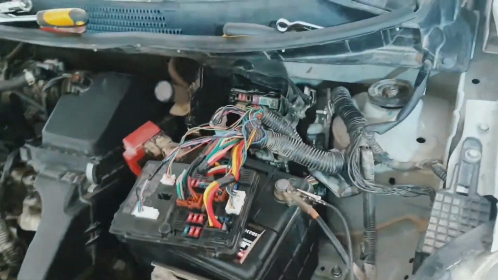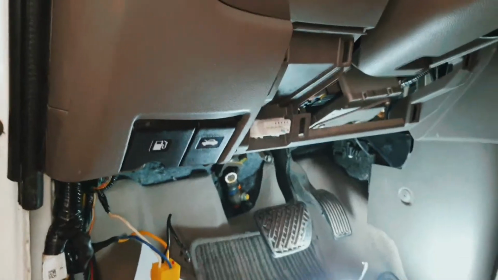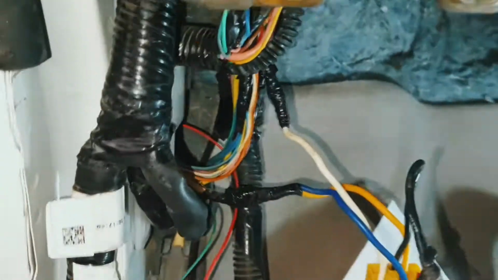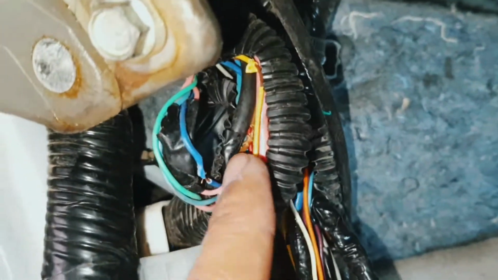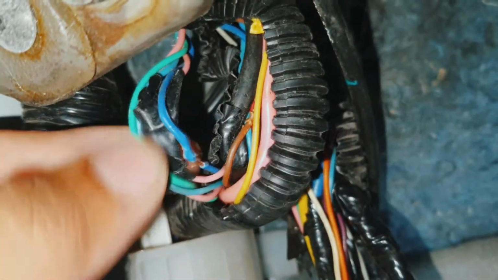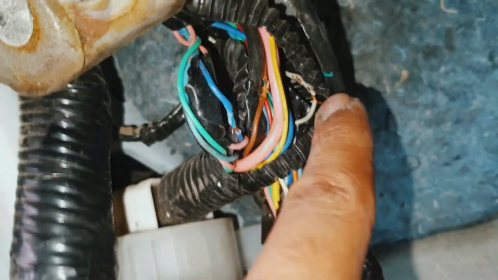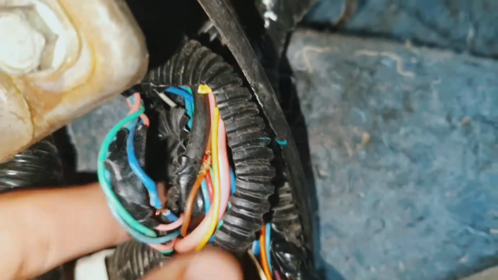Okay, then what do you think happened? So I checked inside. Here inside the car I removed this box, and what I saw was shocking. Can anybody see the wiring? I think someone cut it like this, or what happened?